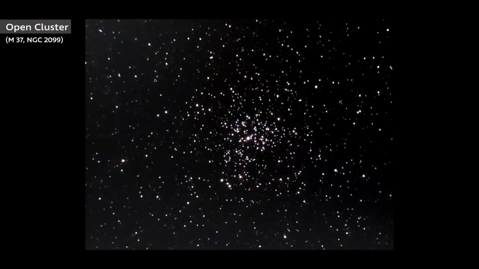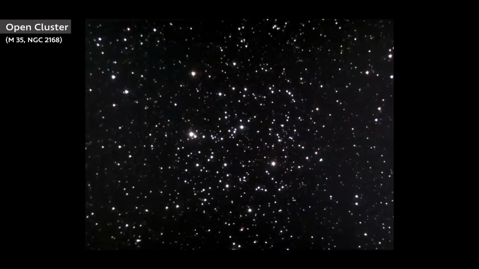And the other one here, this is M37, and that was also discovered by Hodierna before 1654, but then reobserved by Messier in 1764. It's 4,500 light years away, so it's a pretty similar distance. And then this one is actually M35, at the foot of Gemini.